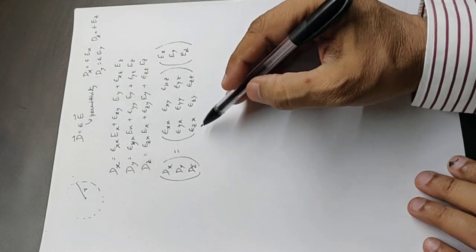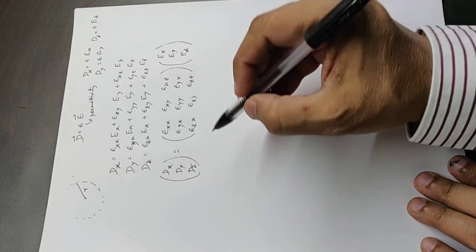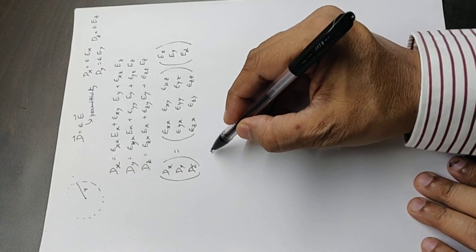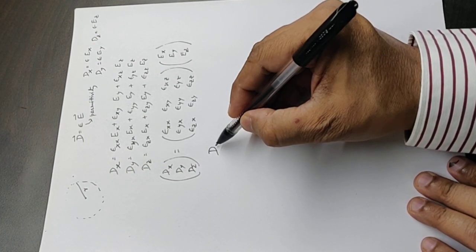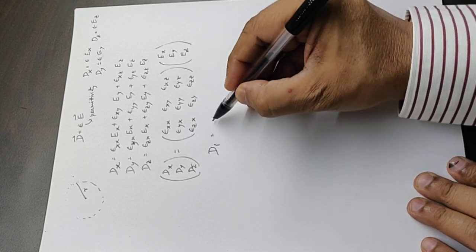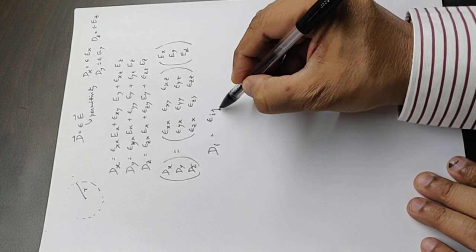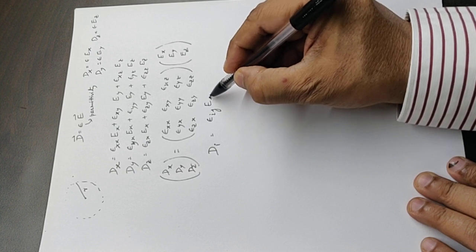This can also be written in tensor form. It is simpler to write in that form, because then Di equals epsilon ij Ej.